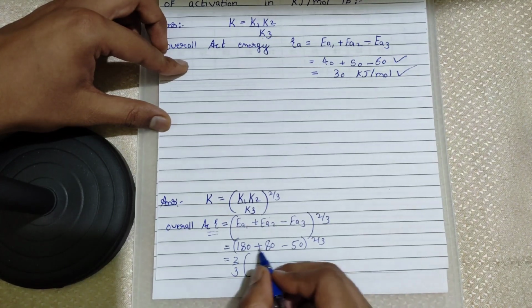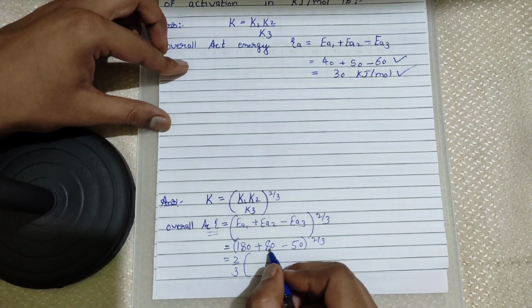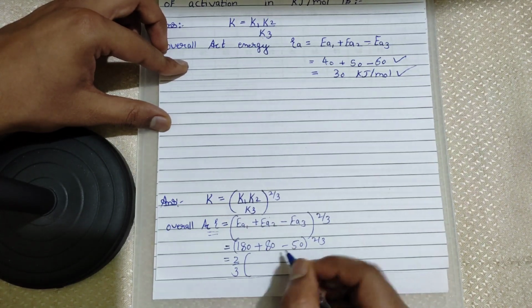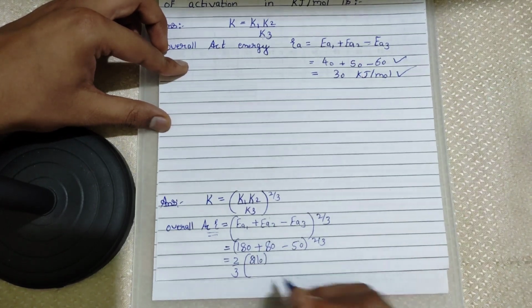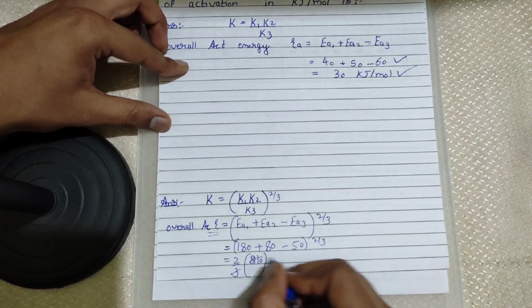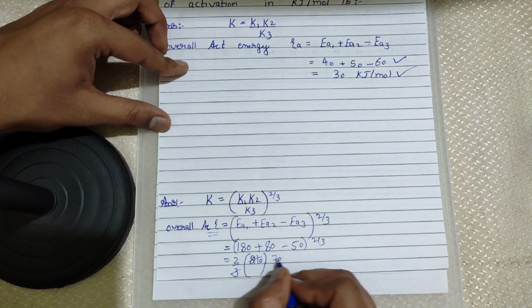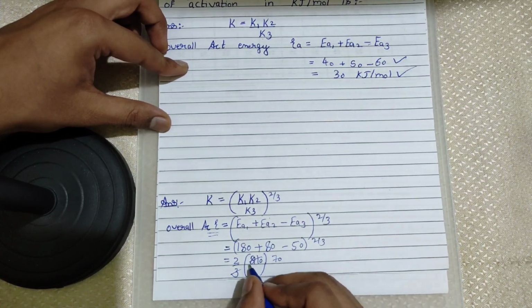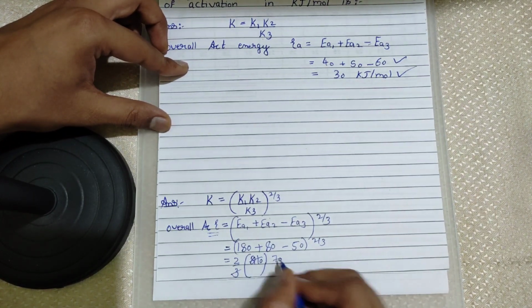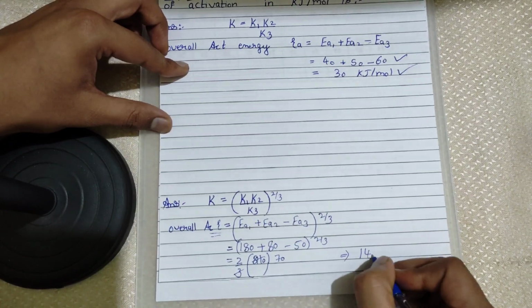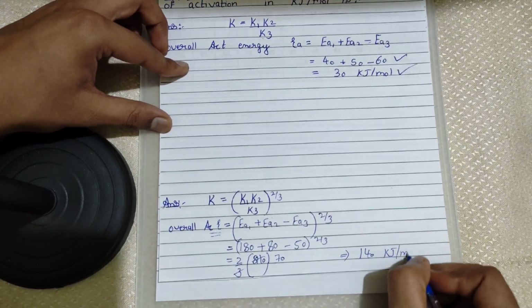Now 180 plus 80 is 260. 260 minus 50 is 210. Now 2 by 3 of 210: 3 sevens are 21, and 0. So 3 sevens are 21 and 0. Now 2 into 70 is 140 kilojoule per mole.